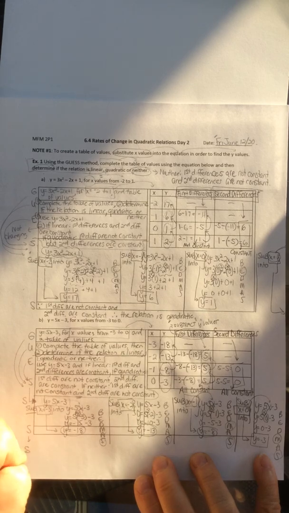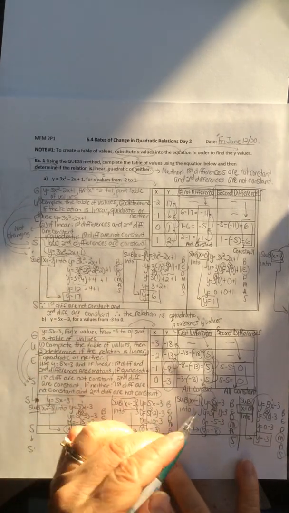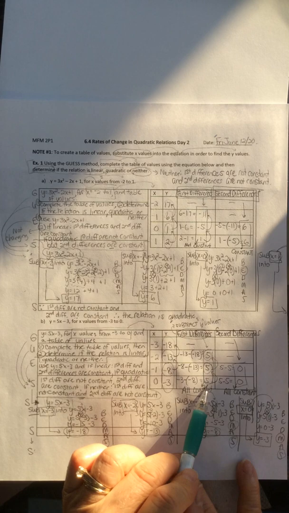So, in our solution, we are led to our sentence, and we say, you've got all constant first differences and all constant second differences.